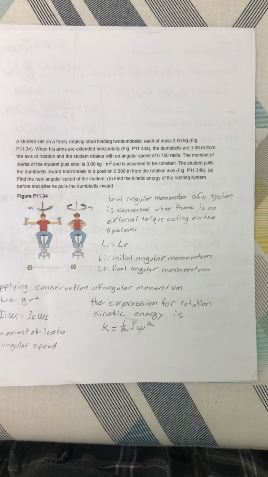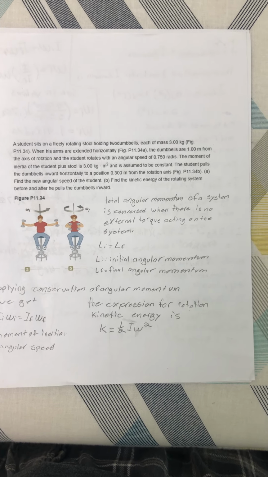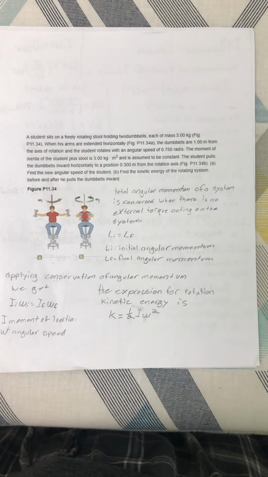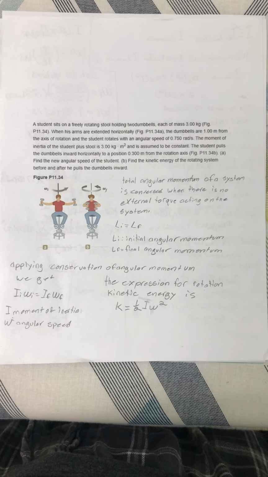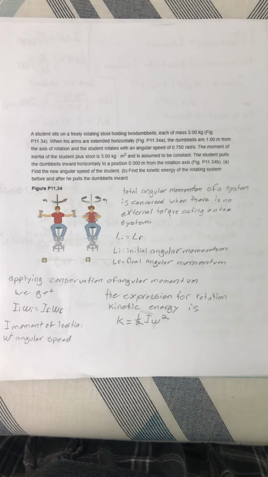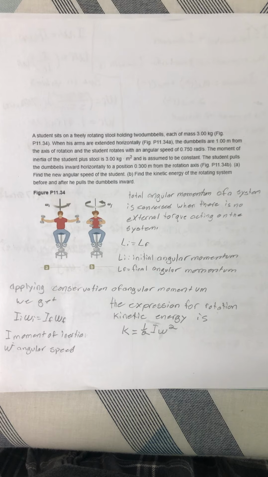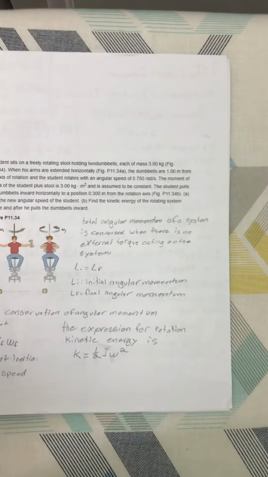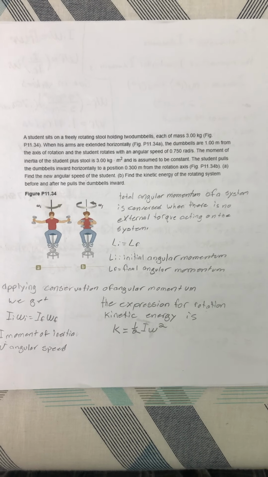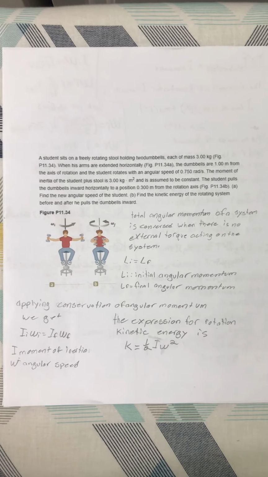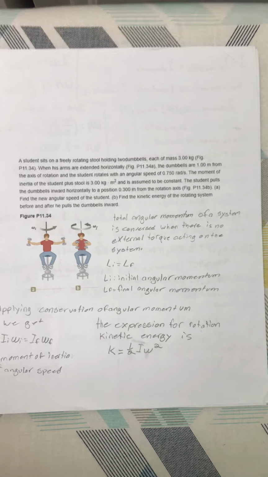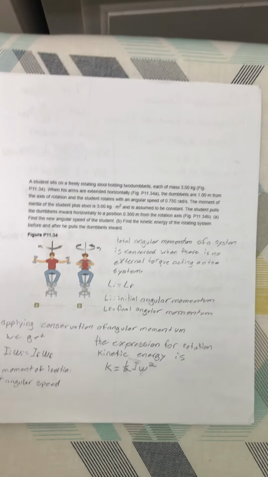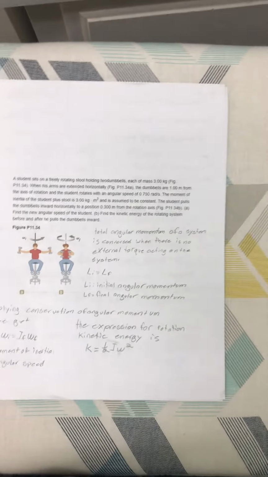The moment of inertia of the student plus stool is 3 kilograms times meter squared and is assumed to be constant. The student pulls the dumbbells horizontally to a position of 0.3 meters from the rotation axis. Part A asks, find the new angular speed of the student. And part B asks, find the kinetic energy of the rotating system before and after he pulls the dumbbells.